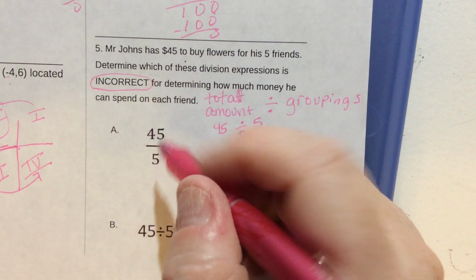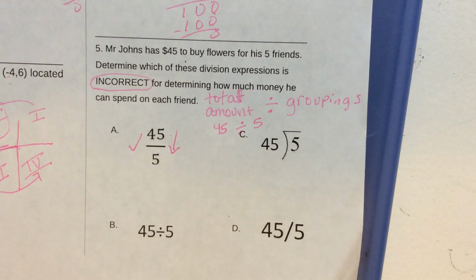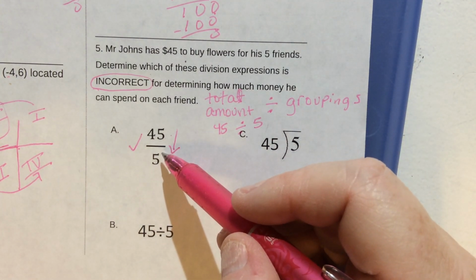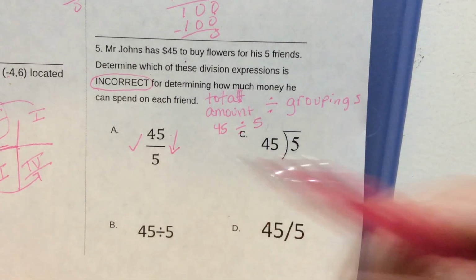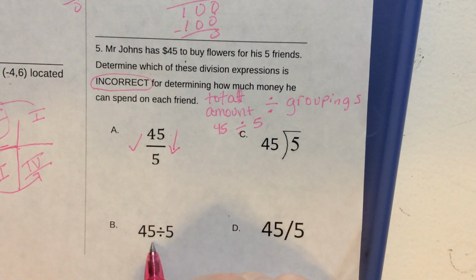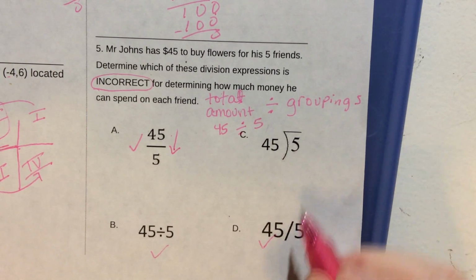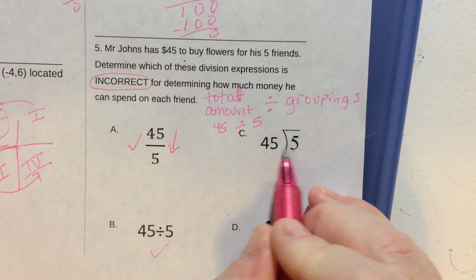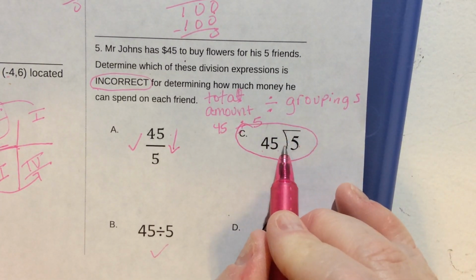Well, when you read a fraction, you read it from the top down. This one says 45 divided by 5. And some of you put no because it's a fraction. Well, if you did your notes like you're supposed to, you would see that a fraction is just a division problem. This one says 45 divided by 5. This says 45 divided by 5. This one says 5 divided by 45. You have to read these from the inside out.